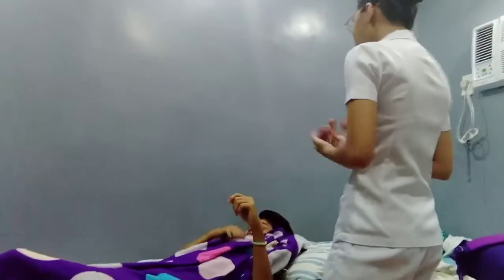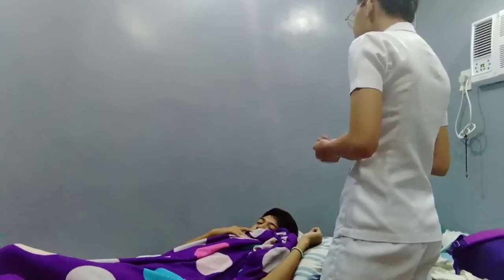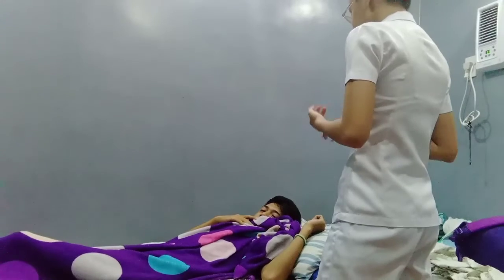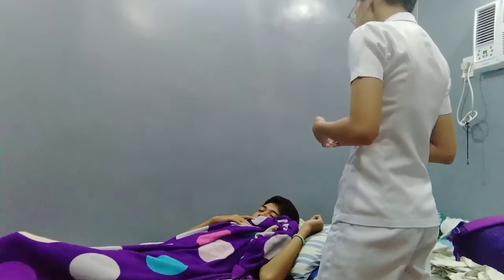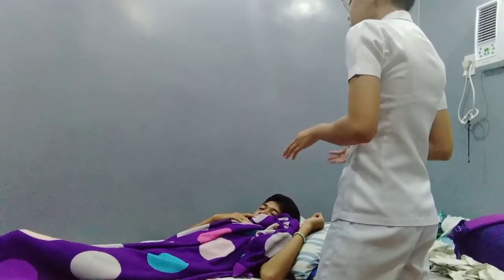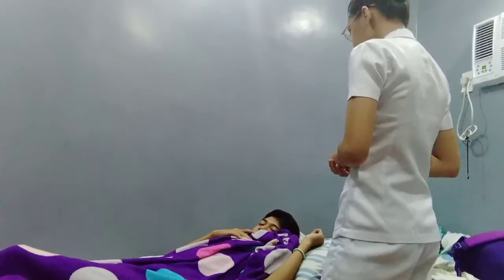Okay, in accordance with your doctor's order, I will be administering intradermal, subcutaneous, and intramuscular injections, okay? Later on, I will be asking you to move or switch positions. Are we clear? Yes. Perform hand hygiene and observe appropriate infection prevention procedures. We need to perform hand hygiene to deter the spread of microorganisms and to prevent contamination.